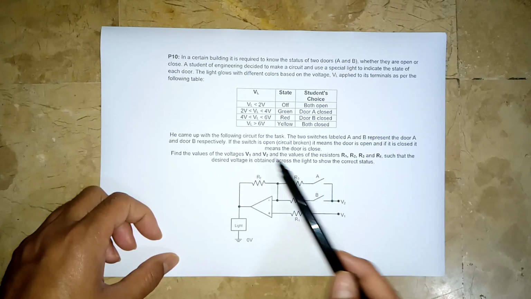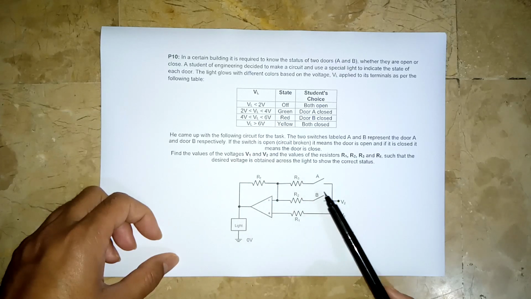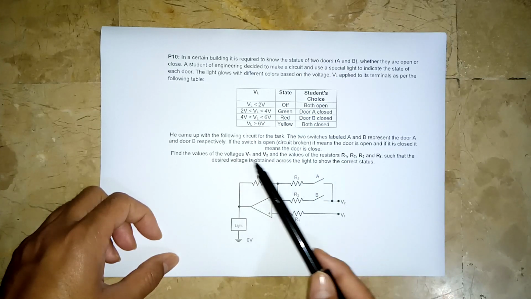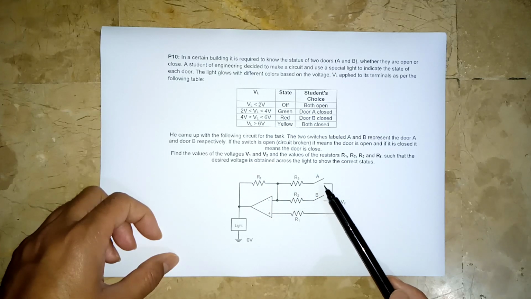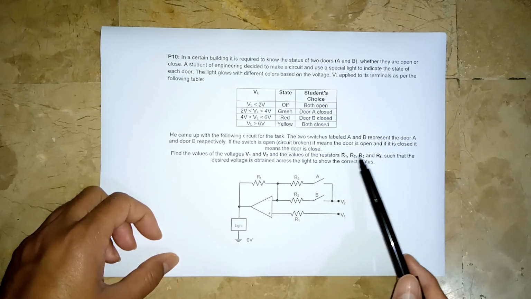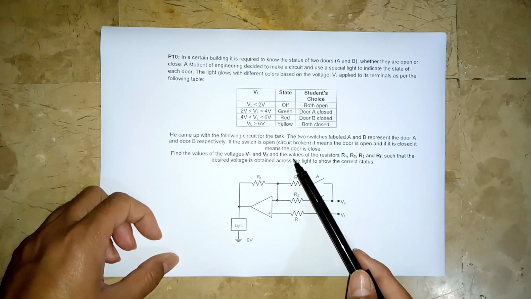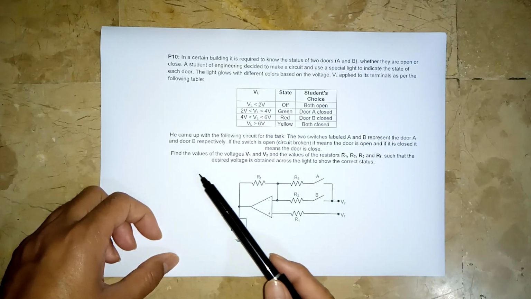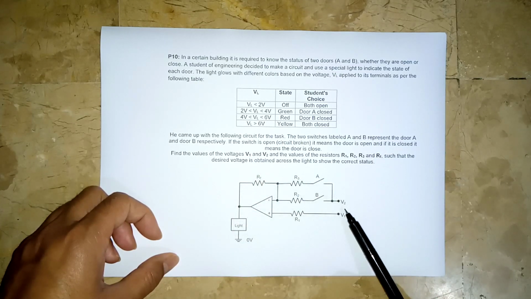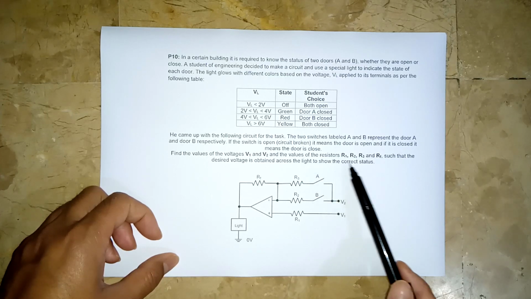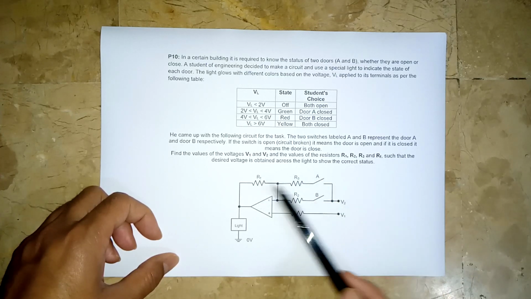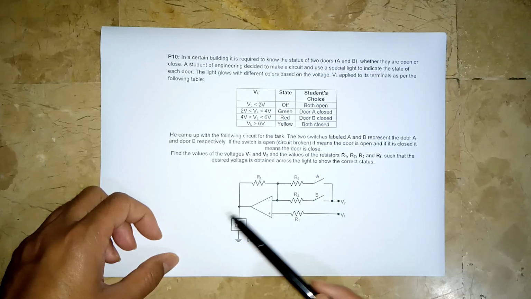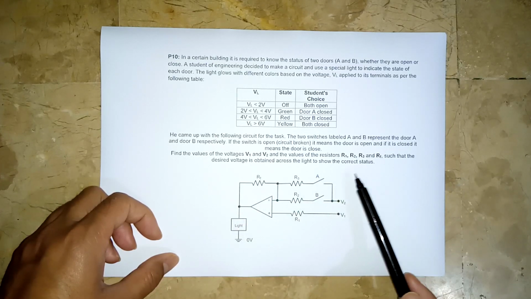He came up with the following circuit for the task. The two switches labeled A and B represent the door A and B respectively. If the switch is open, that is, circuit broken, it means the door is open. And if it is closed, it means the door is closed. Find the values of the voltages V1 and V2 and the values of the four resistors such that the desired voltage is obtained across the light to show the correct status.